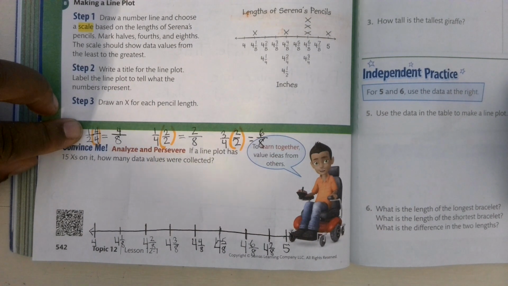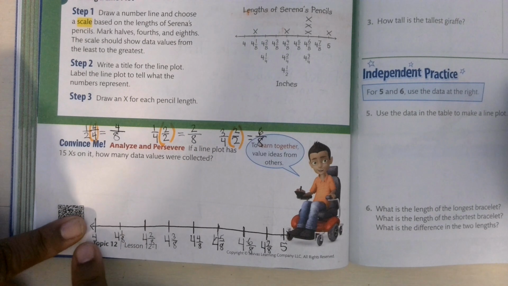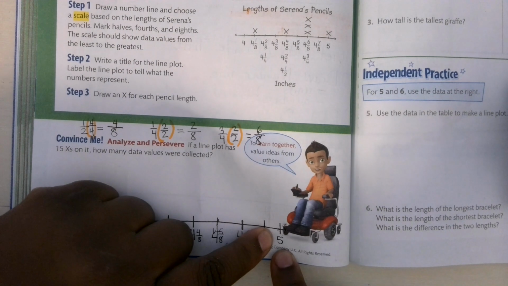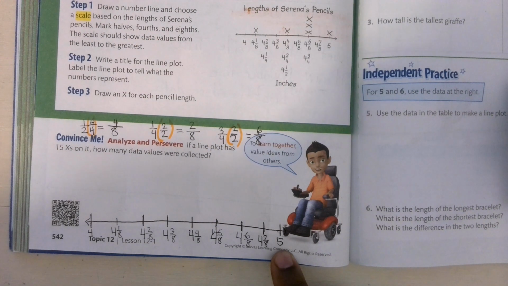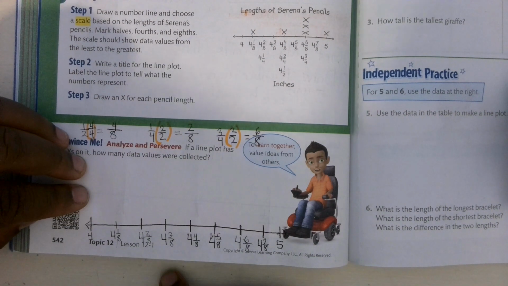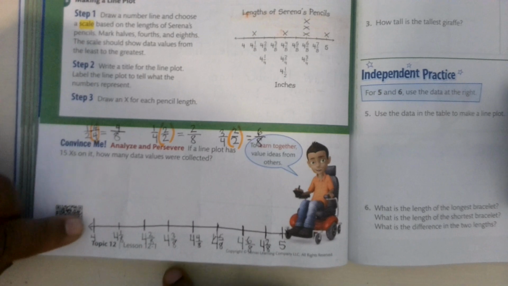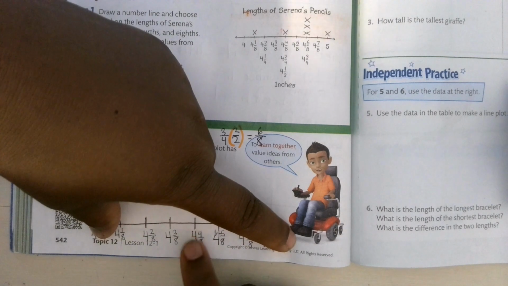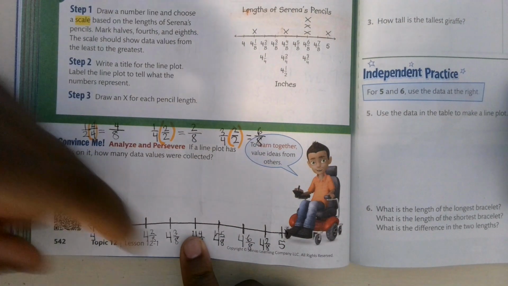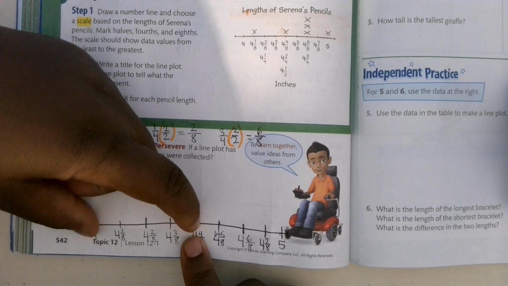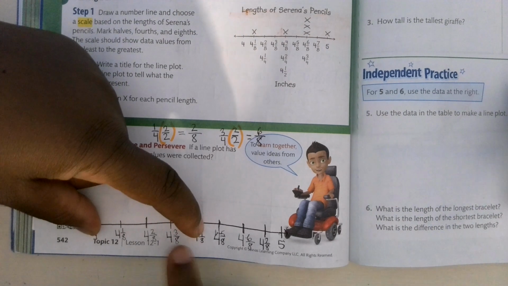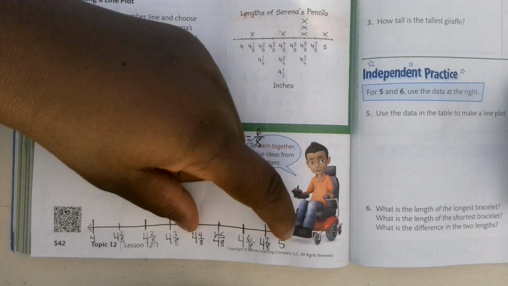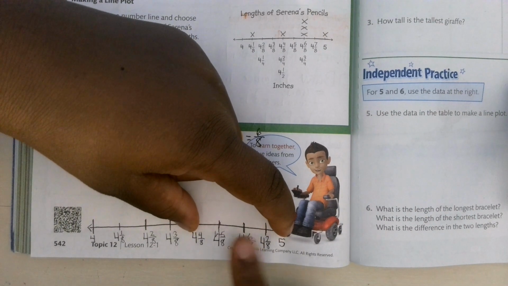After I knew what those fractions were equivalent to, I was able to create my number line that starts at 4 whole units and ends at 5 whole units. And I was able to fill it in using midpoints. Halfway in the middle between 4 and 5 would be 4 4/8. Halfway in the middle of 4 and 4 4/8 would be 4 2/8. And then halfway in the middle of 4 4/8 and 5 would be 4 6/8.